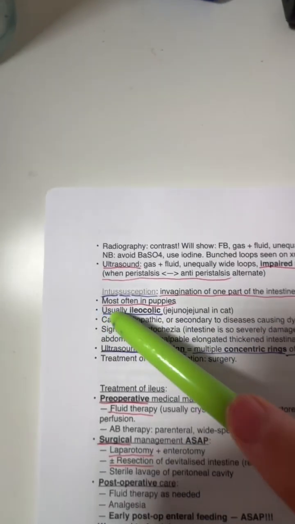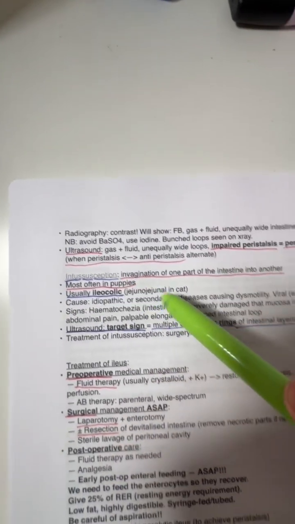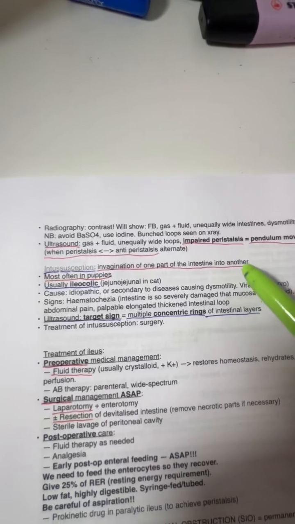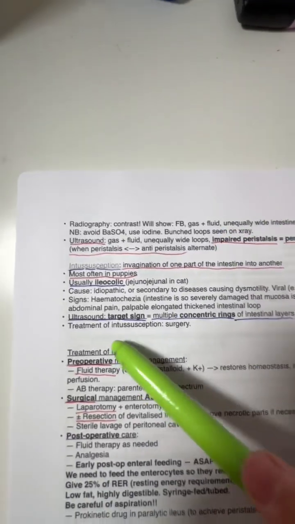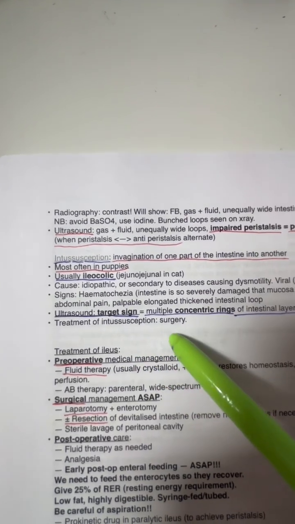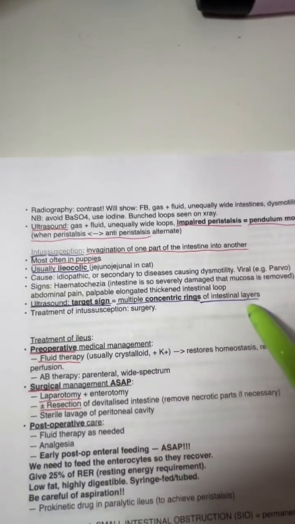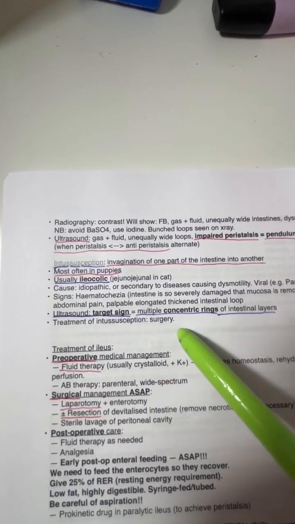The next condition is intussusception. It's an invagination of one part of the intestine into the other. It's most commonly found in puppies, and it's usually ileocecal. When doing an ultrasound, the target sign is multiple concentric rings of the intestinal layers. And the treatment is surgery.